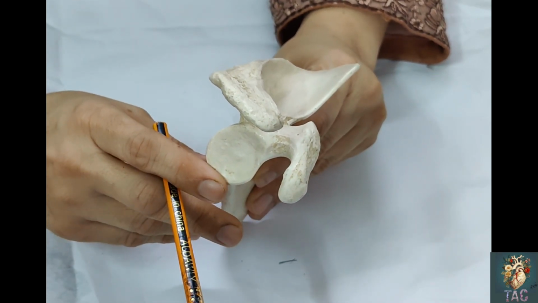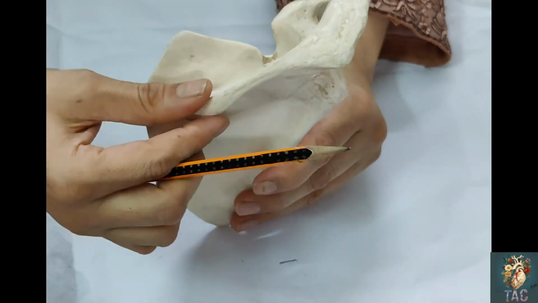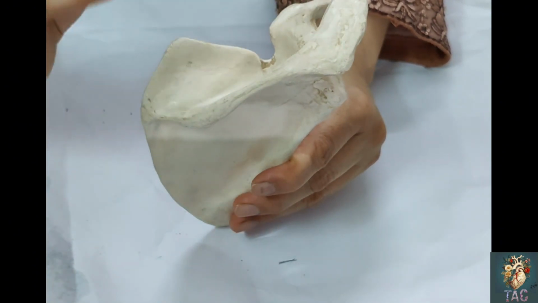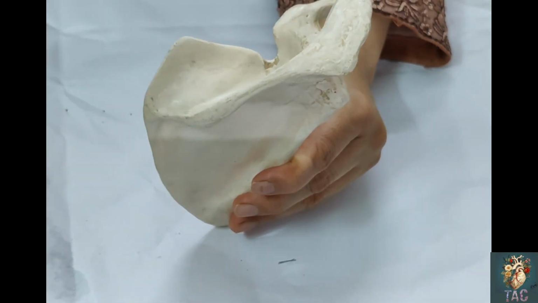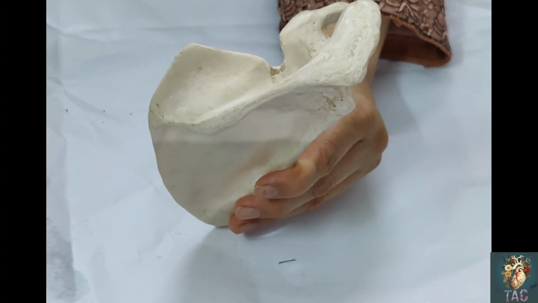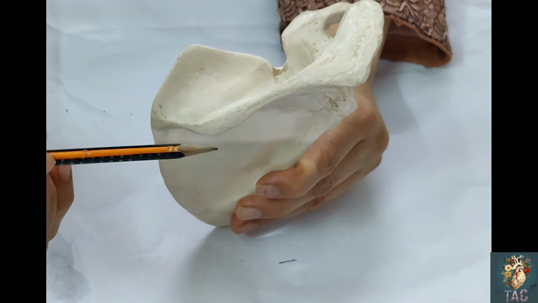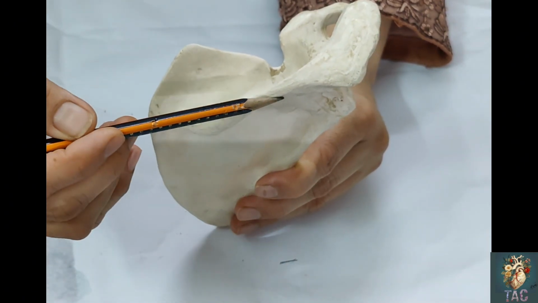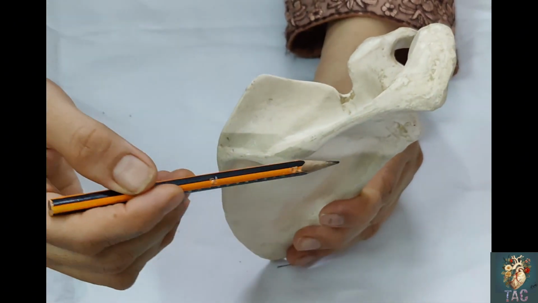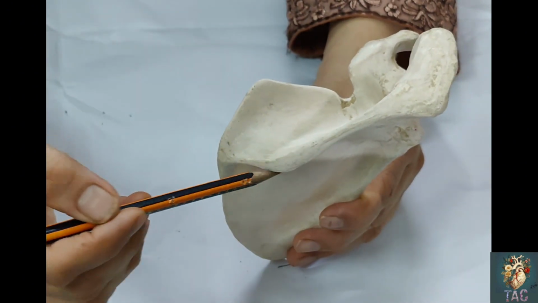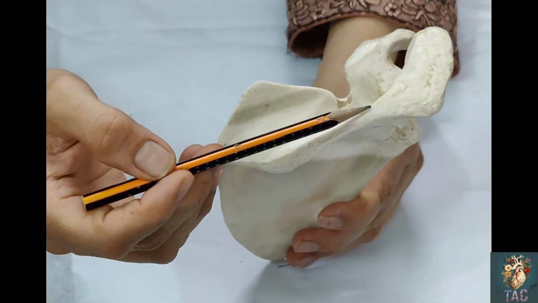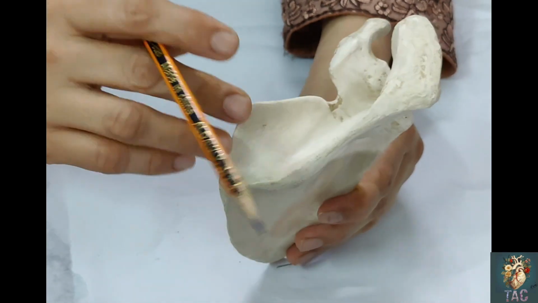Now we will discuss the processes. First of all, the spine of the scapula, then the acromion process, and then the coracoid process. The spine of the scapula is a triangular plate of bone. It has a posterior border, and this posterior border has two lips, the upper lip and the lower lip of the spine of the scapula. This spine of scapula continues as the acromion process.